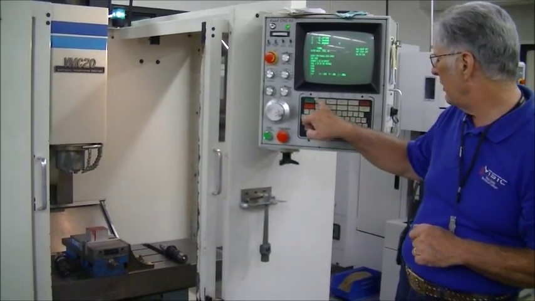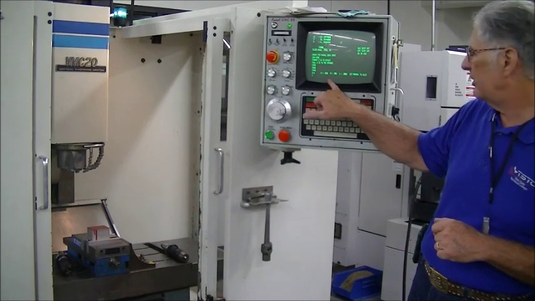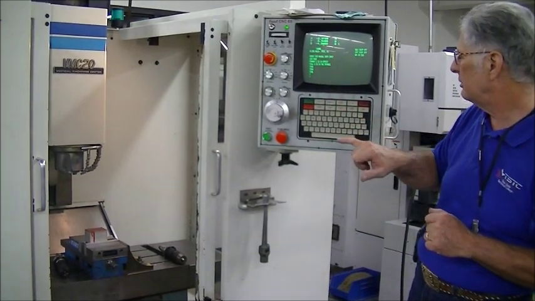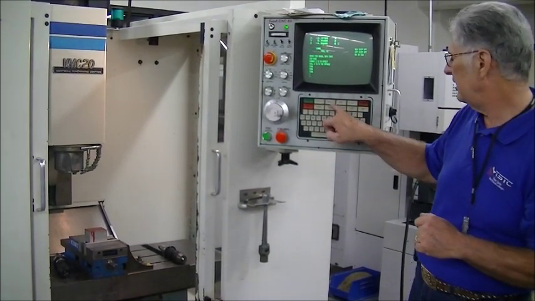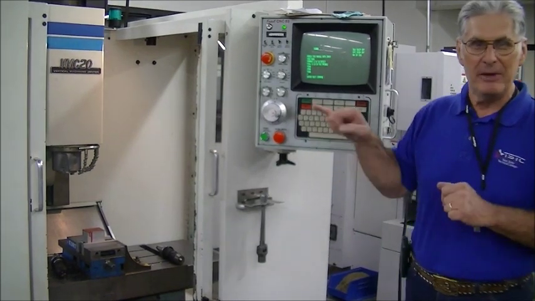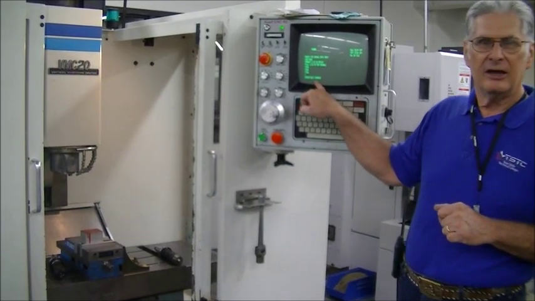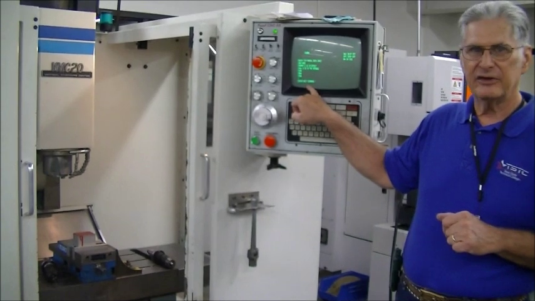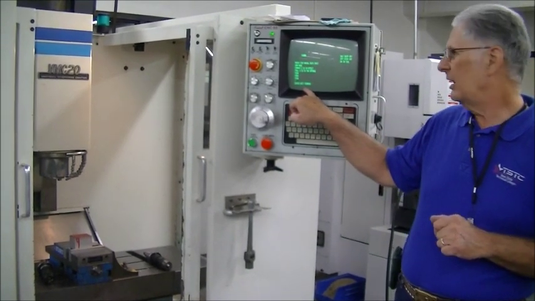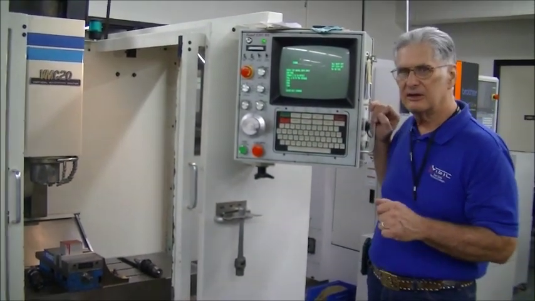So I'll go to the command prompt. If you don't see enter next command, press manual. If you still don't see it, hit manual again. Keep hitting it until you see enter next command. This needs to be a valid FADAL command. Now I'll just take a second before I complete this.